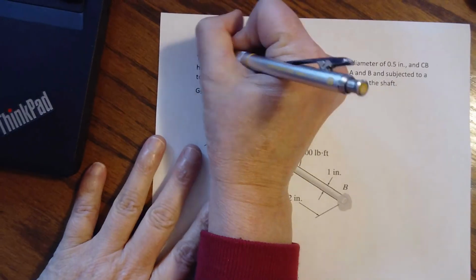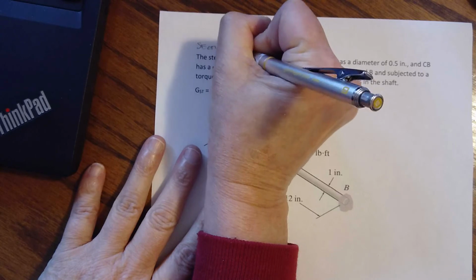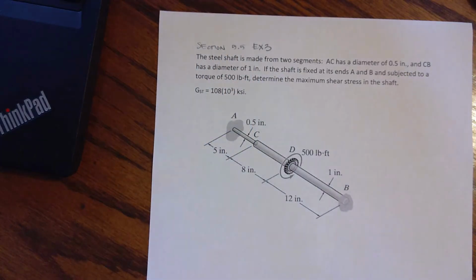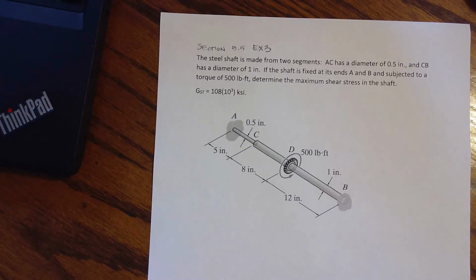Okay, here we are. We're back in section 5.5, and this is example 3. So we have a steel shaft. It's made from two segments. AC has a diameter of 0.5 inches. CB has a diameter of 1.